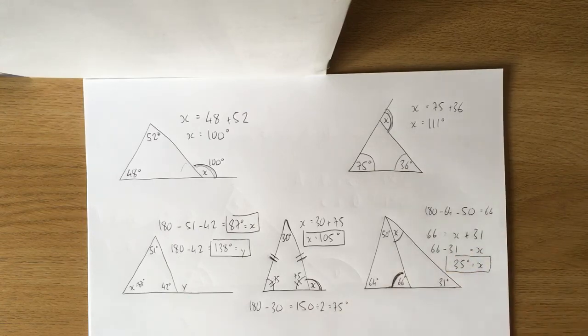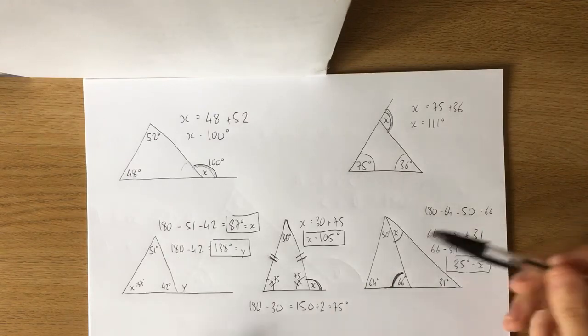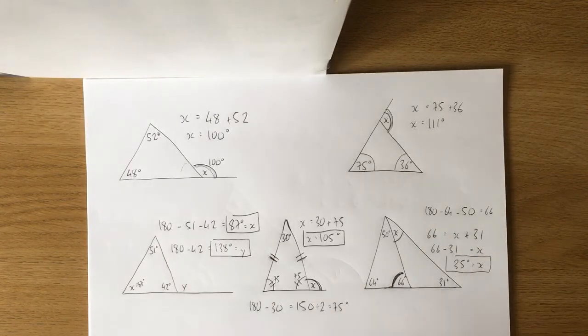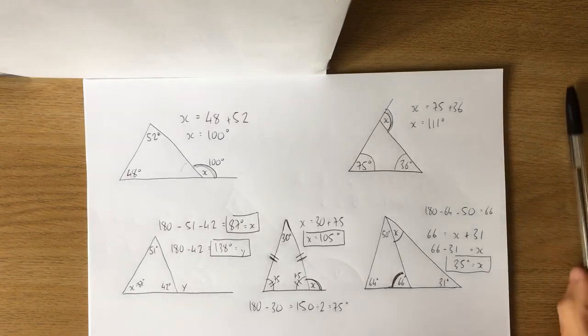Okay, but there were certainly three ways of solving x there, which came to mind straight away for me. There are probably other ones as well. So if you got a question like that, it wouldn't really matter how you got x as long as you get the correct answer and your method is sound.